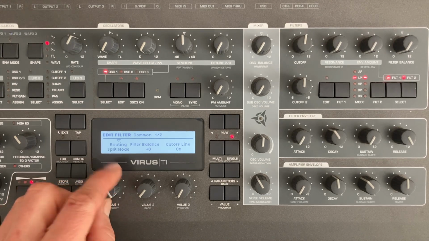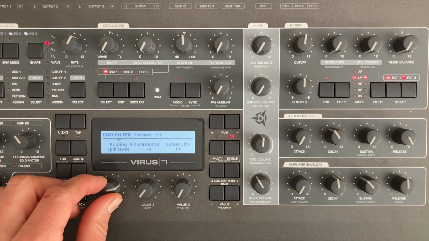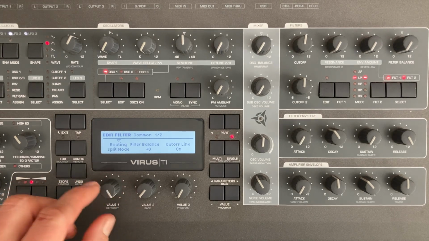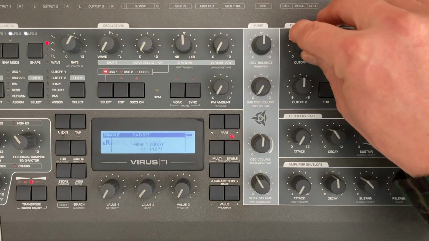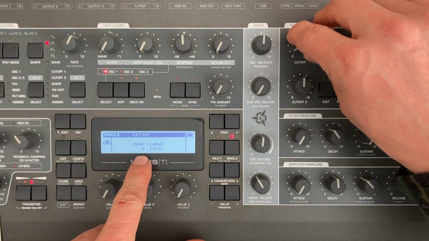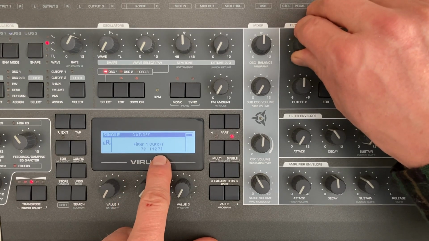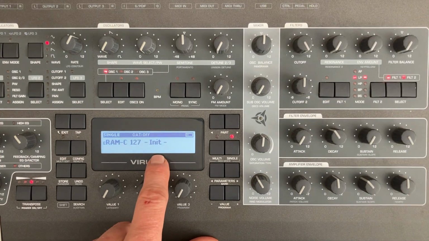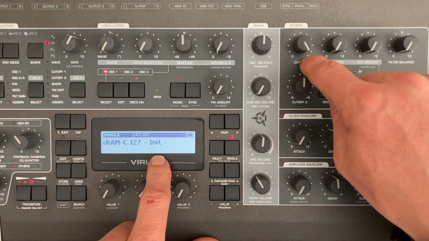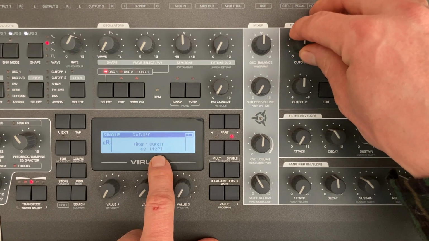The Polybrute doesn't have a split mode that I'm aware of, unless it's hidden on there somewhere. And I didn't even actually know that the Virus had a split mode until I compared the two. If I twiddle the filter cutoff here, you can see that there's a number, which is the amount that the filter is open or closed. And you've got a number here in brackets, which is the value it was set at before you twiddled the knob. And this is another important feature of the Virus, which the Kyra doesn't have.